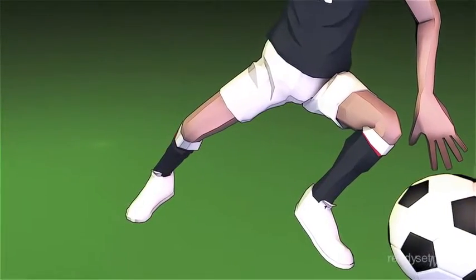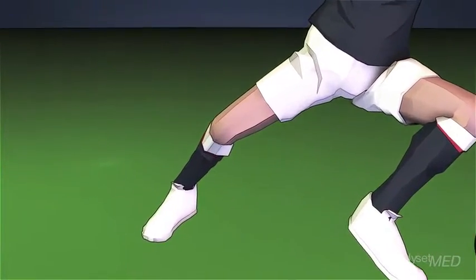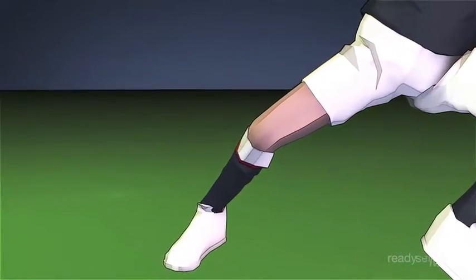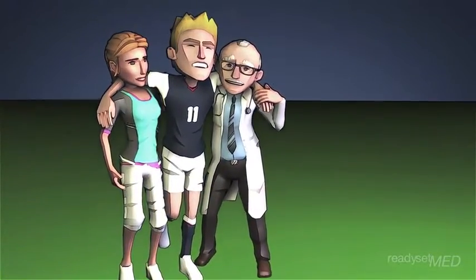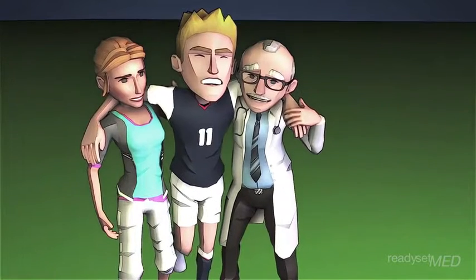In either situation, when the ligament actually tears, the player often describes feeling a popping sensation in the knee and may have severe pain with difficulty moving or putting weight on the injured leg.